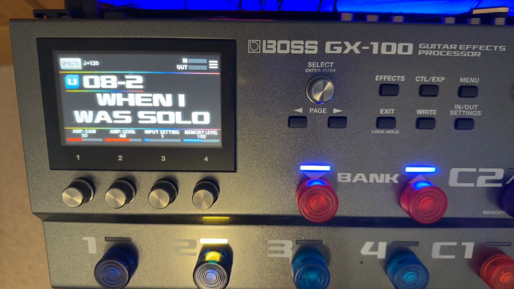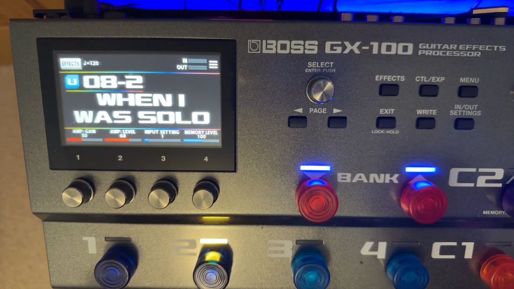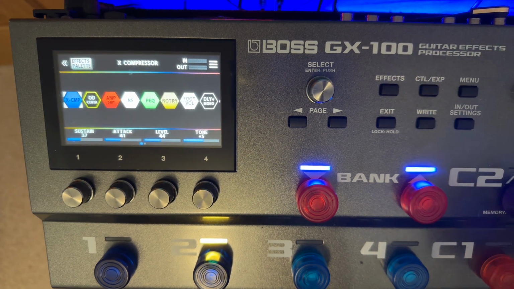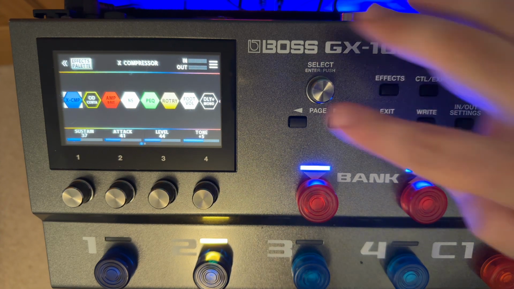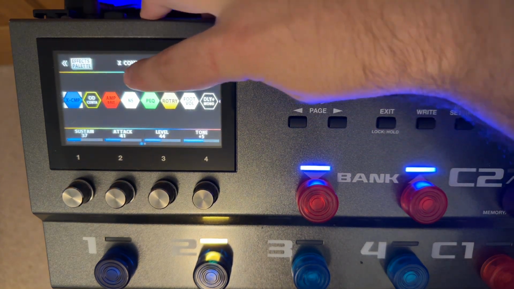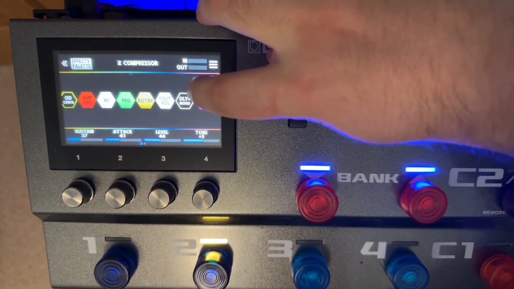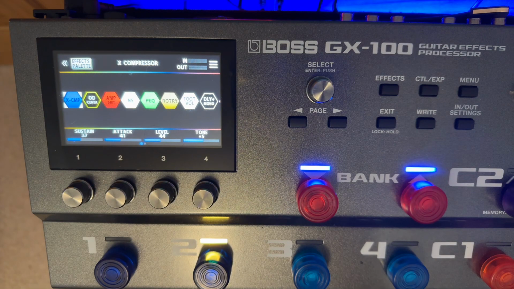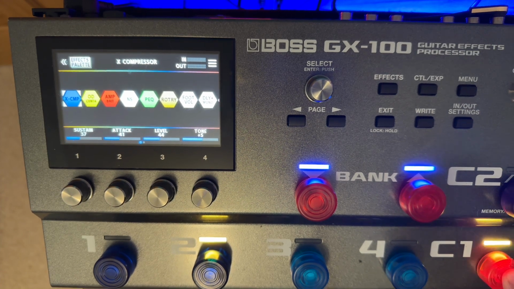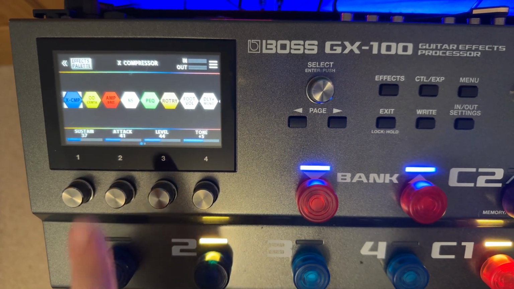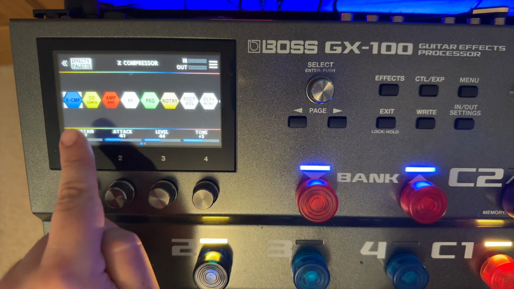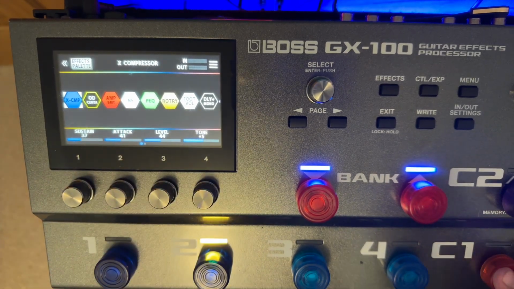Let's look a little more closely at what's happening in this patch, the solo patch, and this will illustrate our point. If we look in the effects chain, we've got a compressor, an overdrive, an amp, noise gate, EQ, rotary, volume, and then delay and reverb. Now, when I want a little more push for the second part of the solo, I push the C1 button, and you can see the overdrive kicks in. You can also see the delay kicks in.